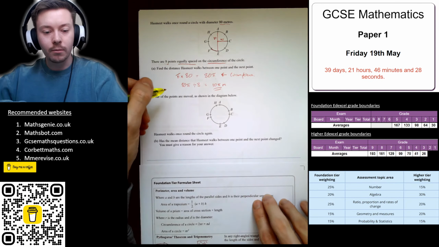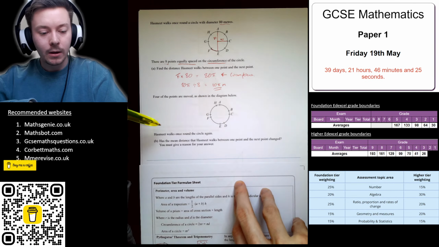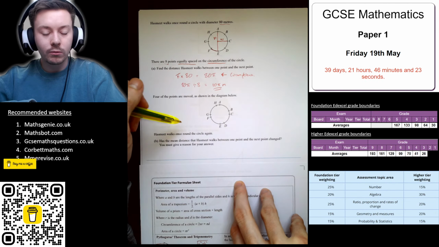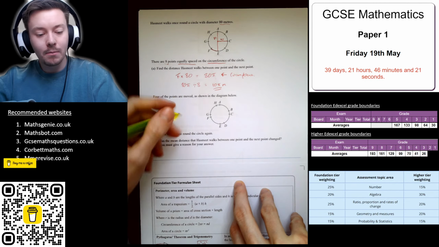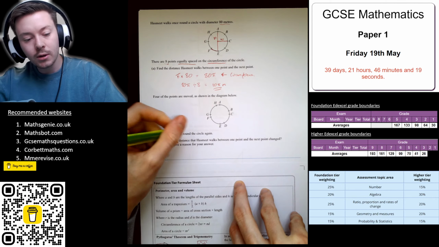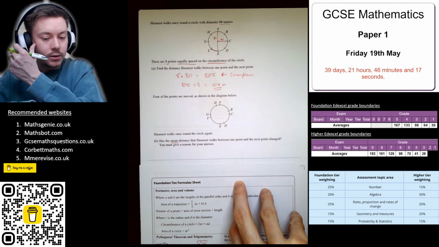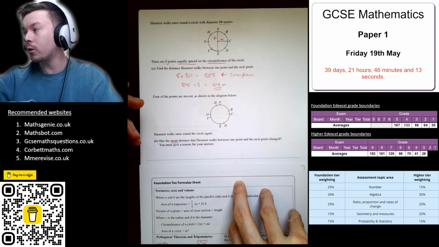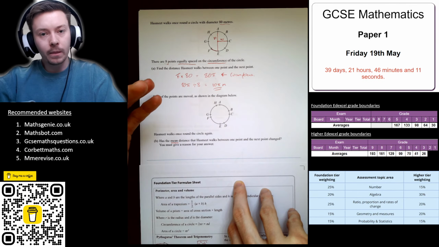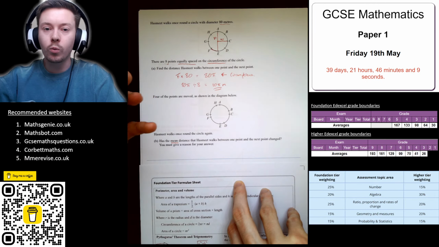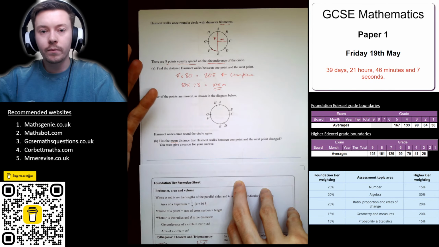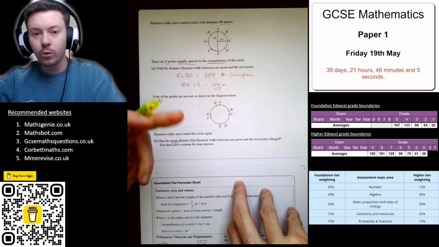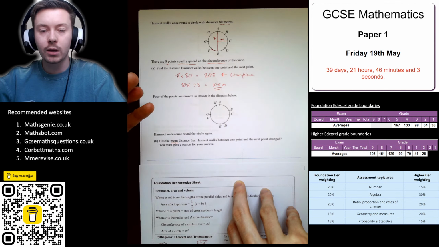4 of the points are moved as shown in the diagram below. Hazmeet walks once around the circle again. Has the mean distance that Hazmeet walks between one point and the next point changed? You must give a reason for your answer. Now for this question we've got to think about how the mean works. Now the mean is adding up all of your numbers and dividing by how many there are.